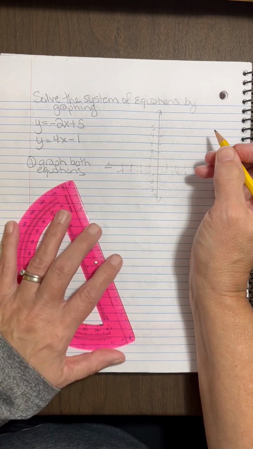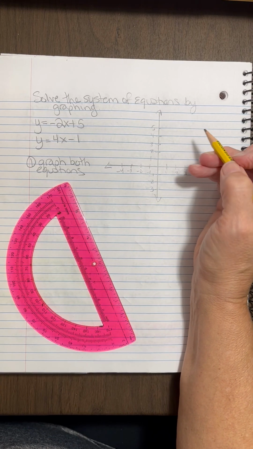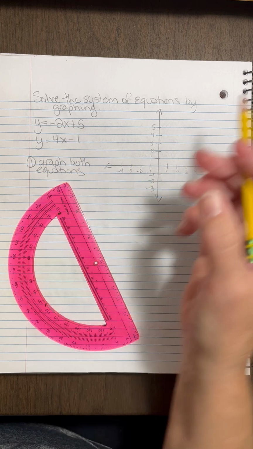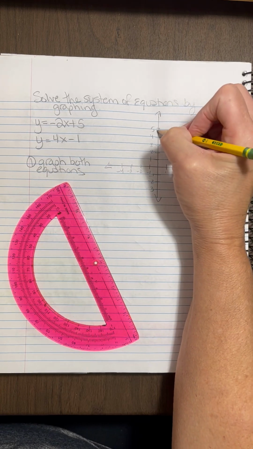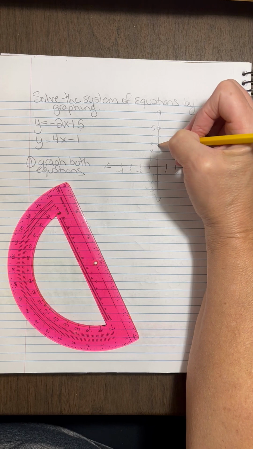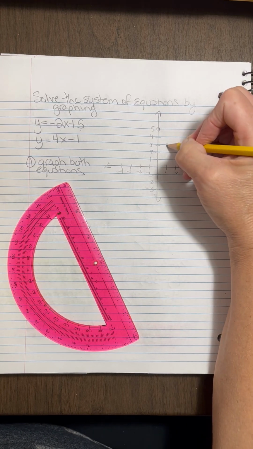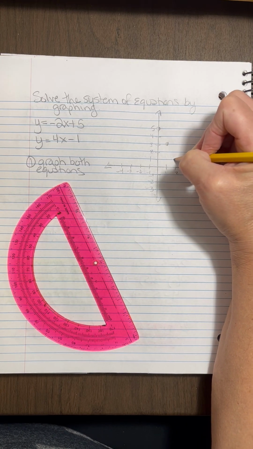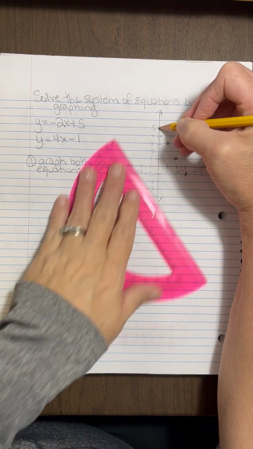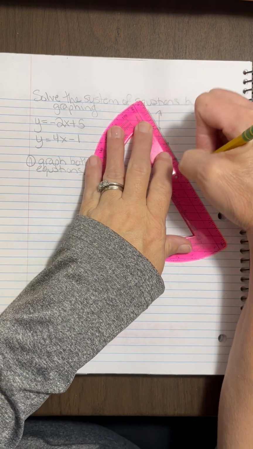Okay, so how do we graph these? Well, they're in slope-intercept form. Perfect. So this one has a y-intercept of 5, and it has a slope of negative 2. So I'm going to go down 2 over 1, down 2 over 1, down 2 over 1. Okay, we'll draw that line.